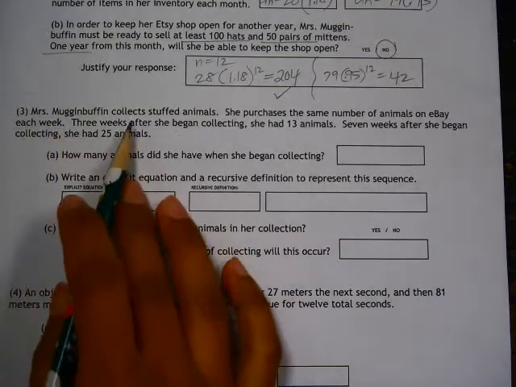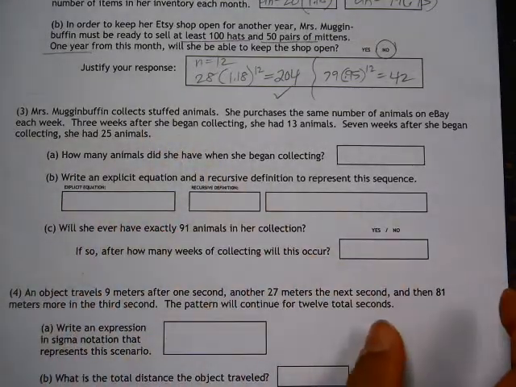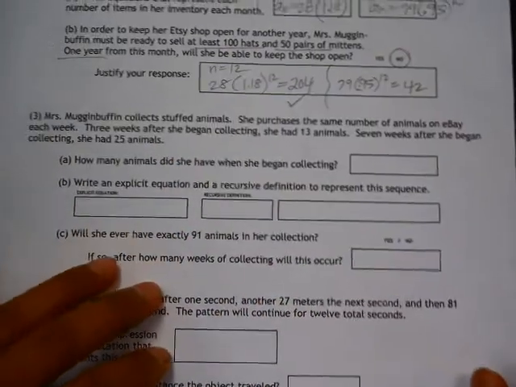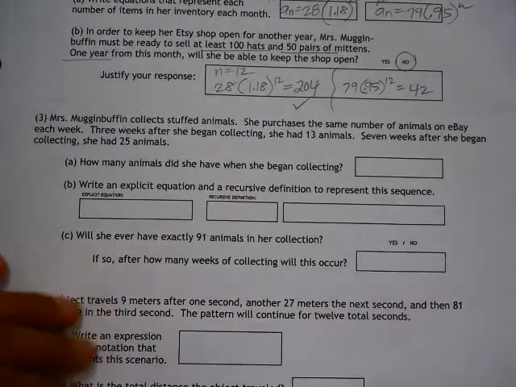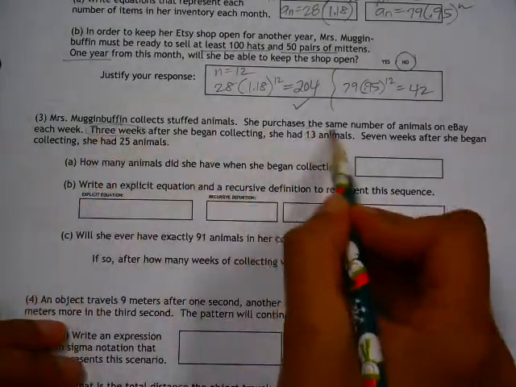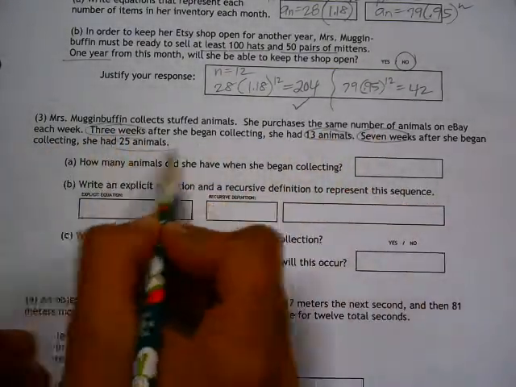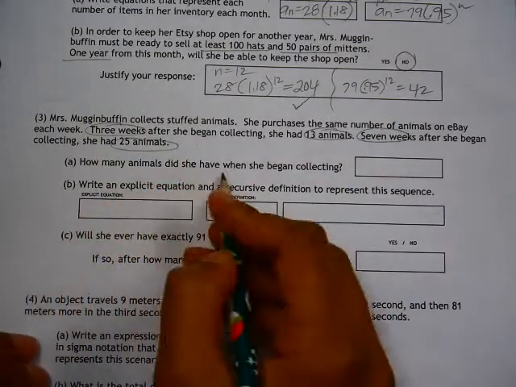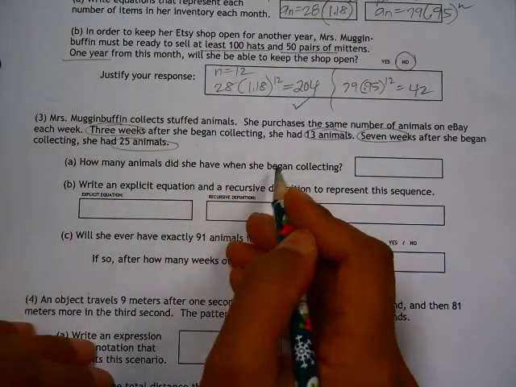Mrs. Muggenbuffen collects stuffed animals. She purchased the same number of animals on eBay each week. 3 weeks after she began collecting, she had 13 animals. 7 weeks after, she had 25 animals. How many animals did she have when she began collecting?